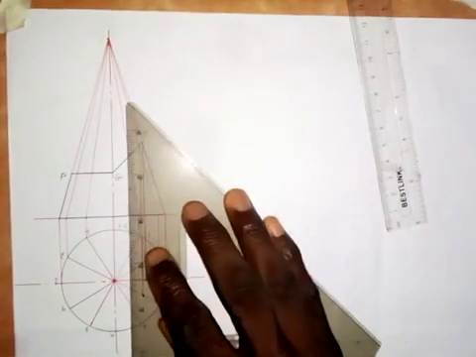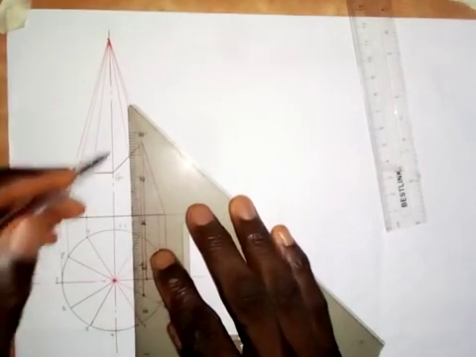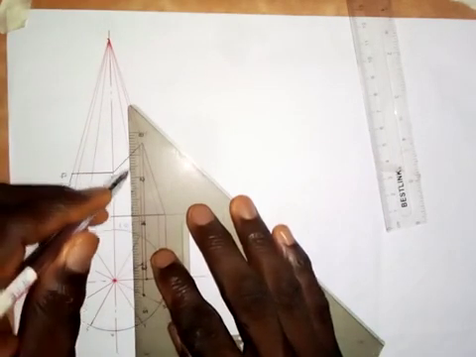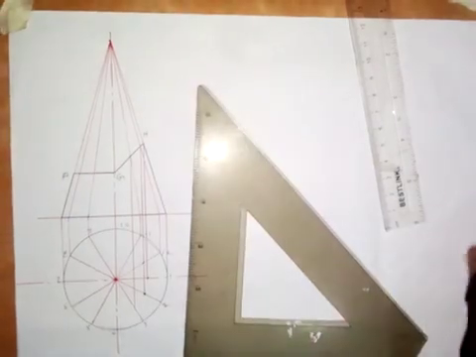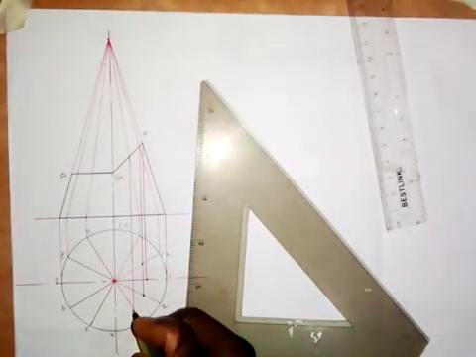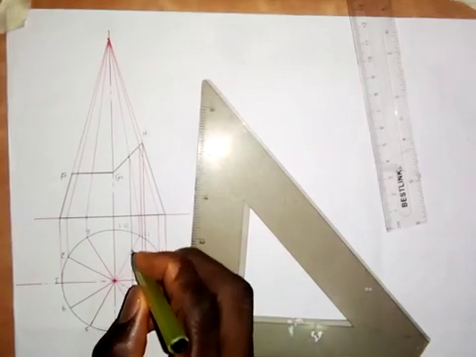Next, from this point, you draw a vertical line. This contains 3 and 11, so draw a vertical line. It touches 3 at this point, and it touches 11 at this point.